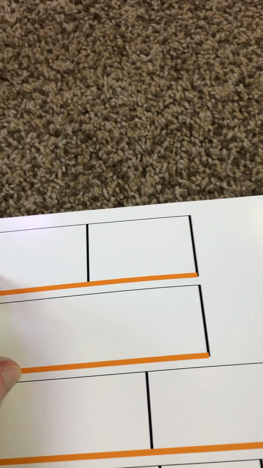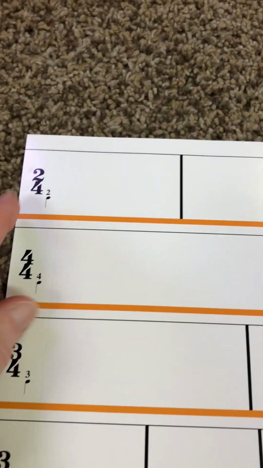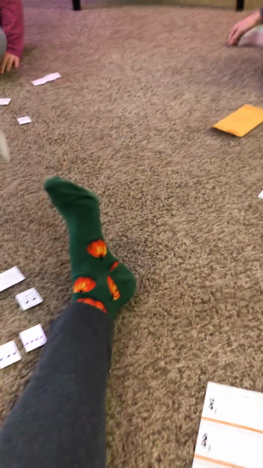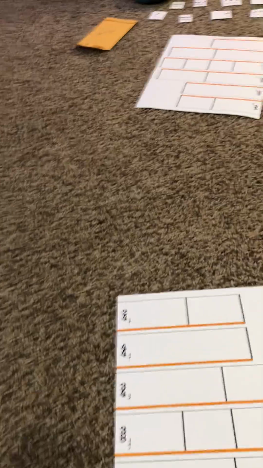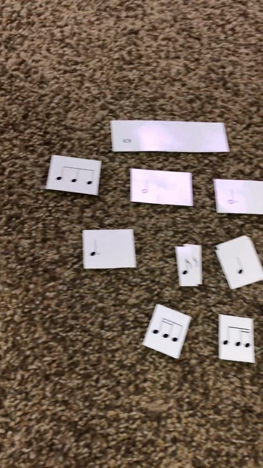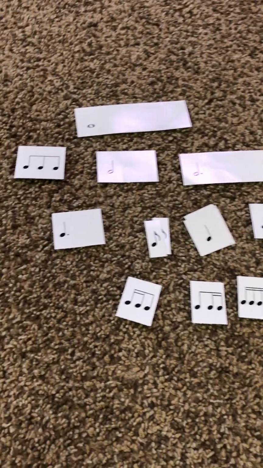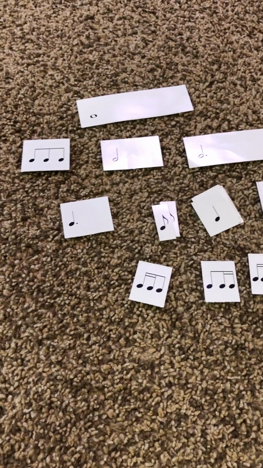Well, each one gets 1 beat in music. Okay, so it's telling you the quarter note, which is this one right here, gets 1 beat. And then it changes down there. That's why we're not doing that today. The bottom ones are a lot harder. But these ones are 3/4, 6/8, and 7/8. Now, the other thing you've got to know is how many beats each of these cards has. And that's what you might not know, and that's what we're working on.